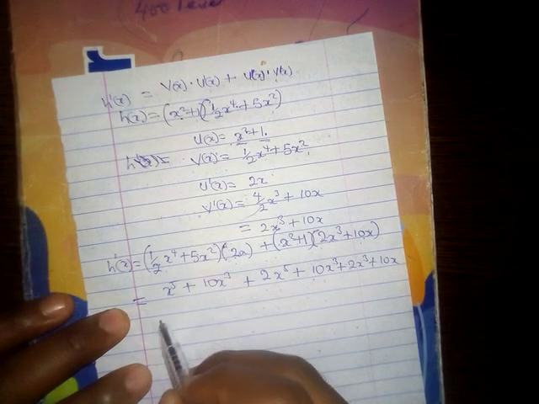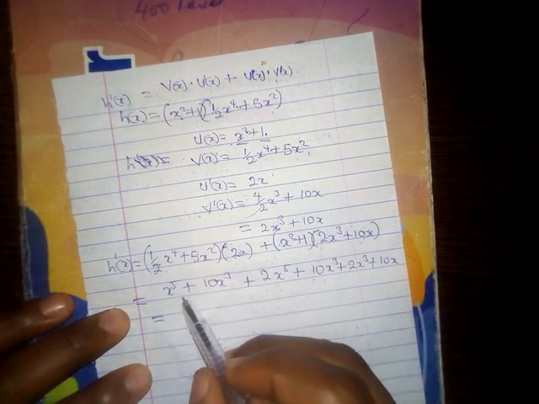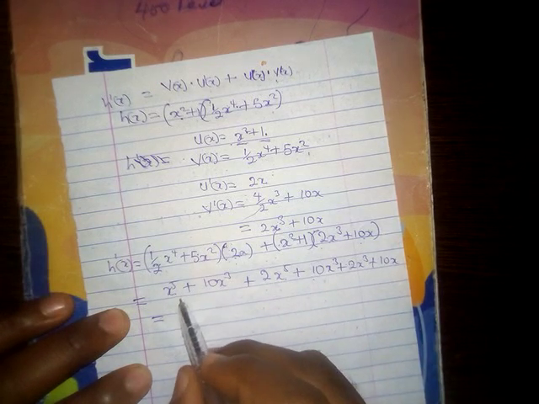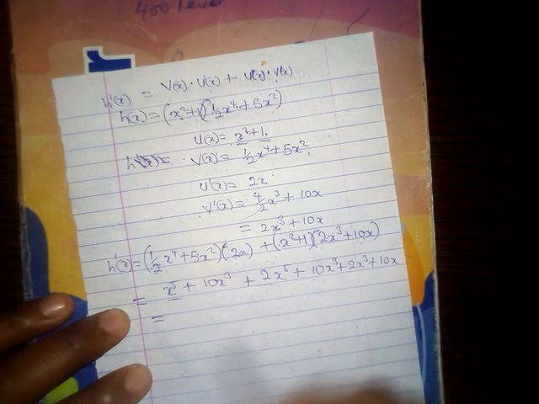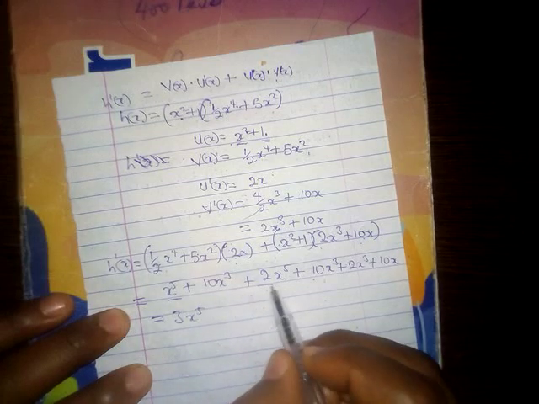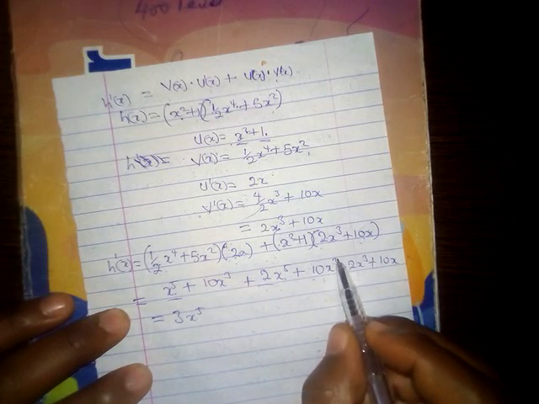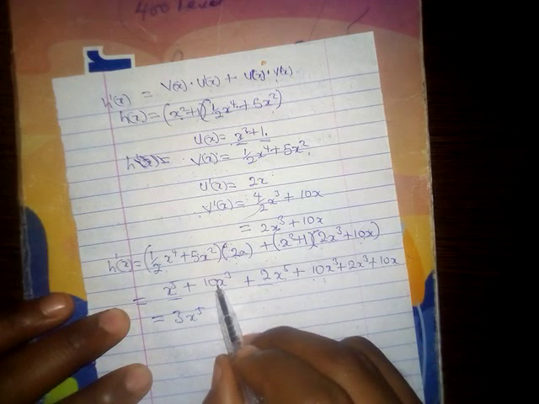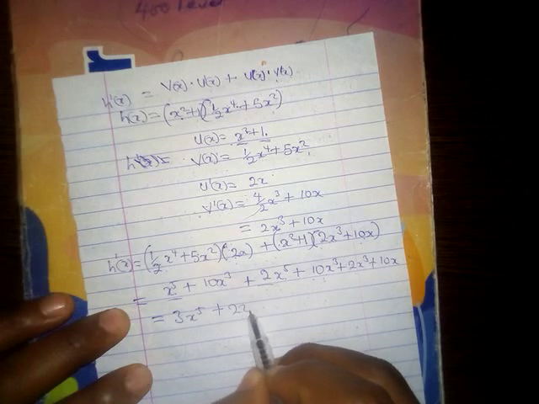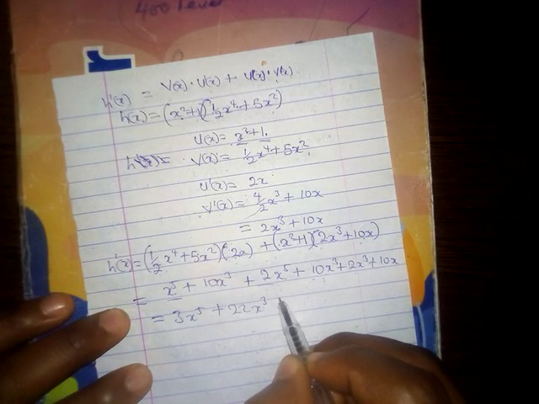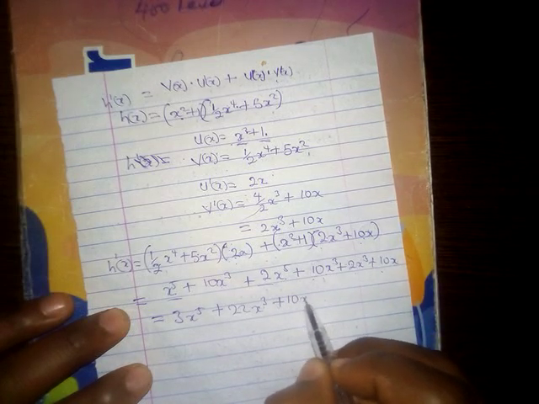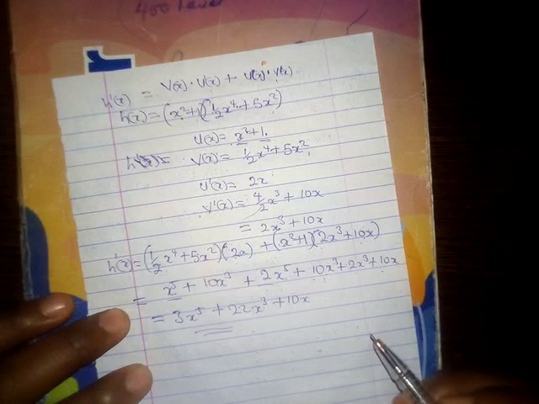Then I collect like terms. So we are going to have this as, okay, this is x to the 5, so 1x to the 5 plus 2x to the 5 gives us 3x to the 5. Okay, this one has x cubed, x cubed, x cubed. So 10 plus 10 gives us 20 plus 2, that is 22x cubed. Plus we have 10x. So that's all, we are done.